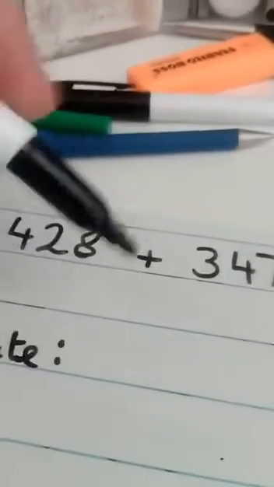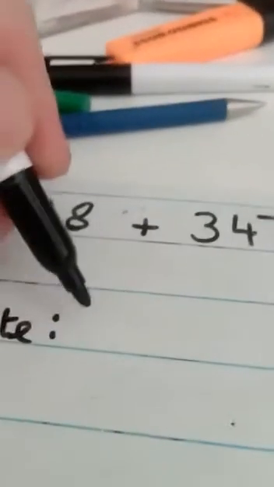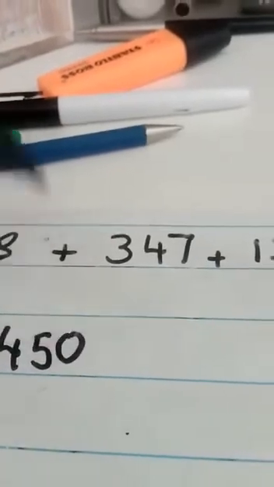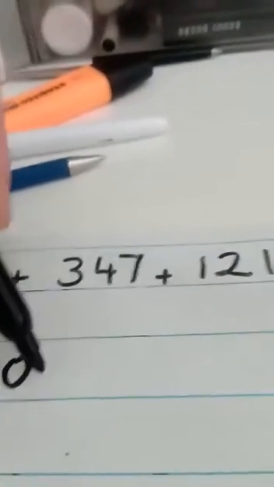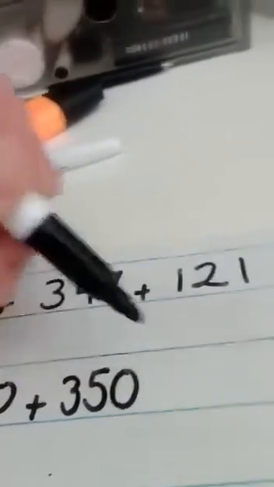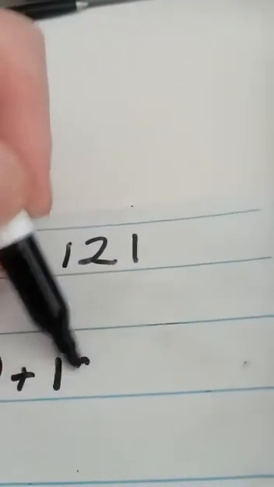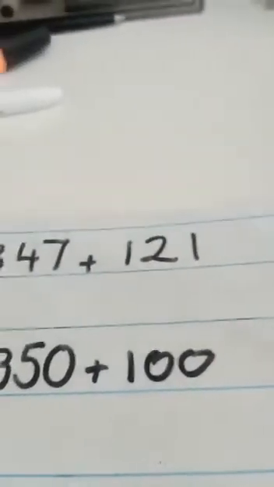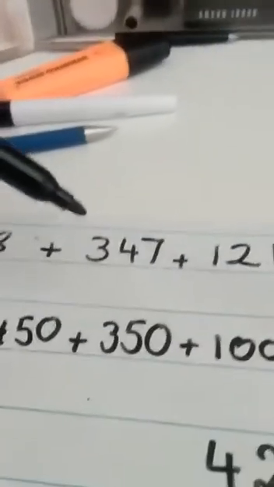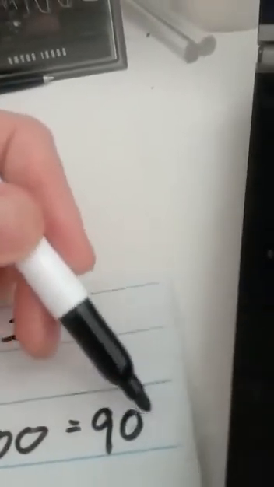So 428, if we can round that up to say 450, move up to its nearest 50. 347 is very close to 350, and then 121, let's round that down to 100, to the nearest 100. So we add those up, 450 plus 350 is 800 plus 100. Our estimate tells us that the answer is going to be close to 900.